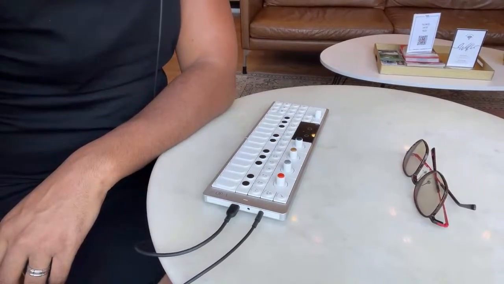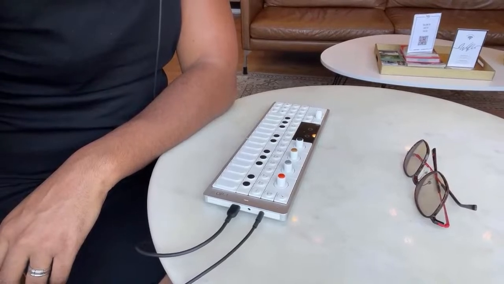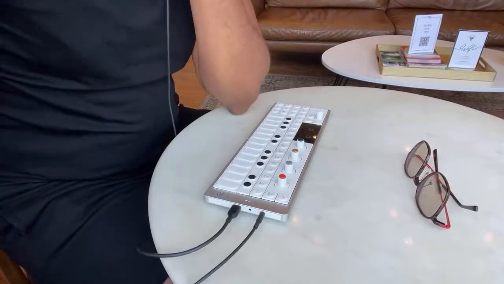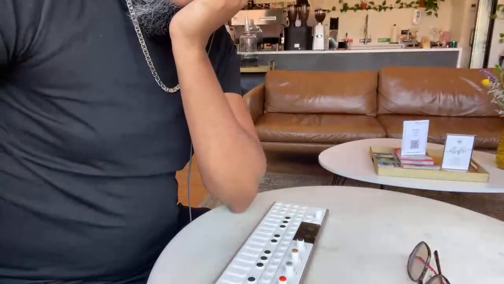So let me read your messages. I want one of those so bad. You talking about the OP-1? Me too, man. Why am I enjoying having so much fun on Koala, but in my studio, it feels like a chore. I feel you totally. Want one of those? That's genius. Sounds exactly like what I do.